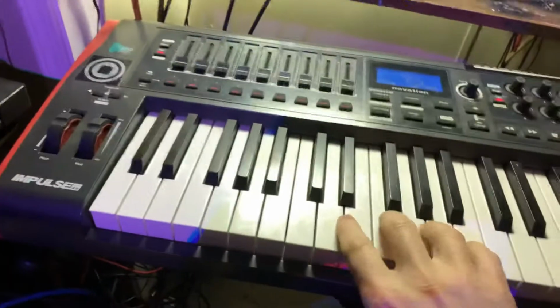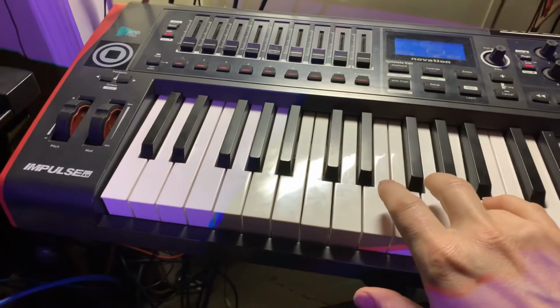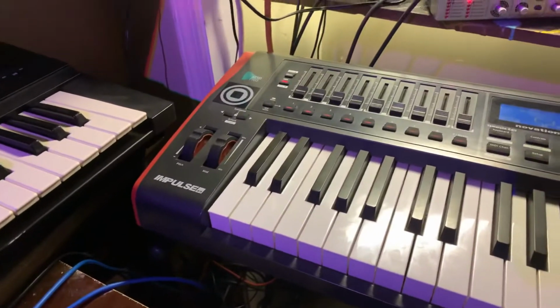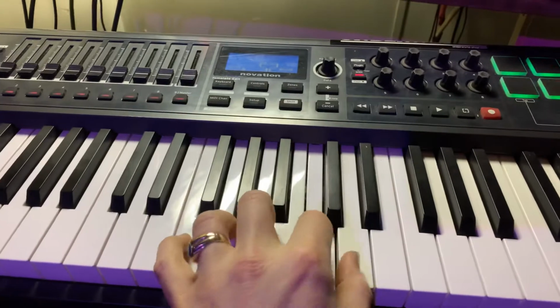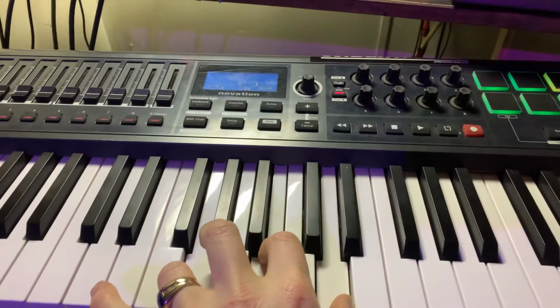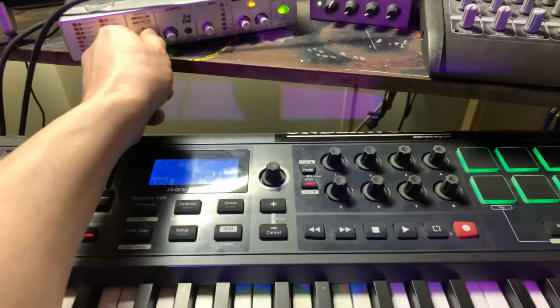What does it sound like arpeggiated? Pretty zowie. Turn that down just a little bit. So a flanger.